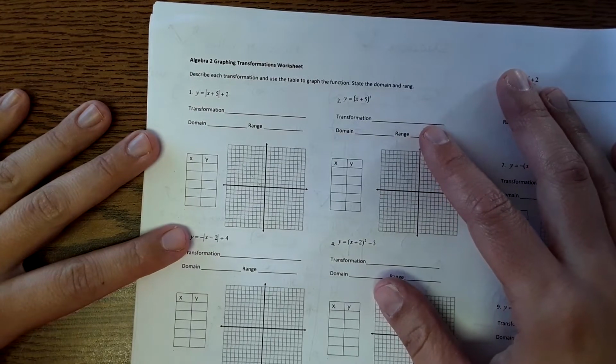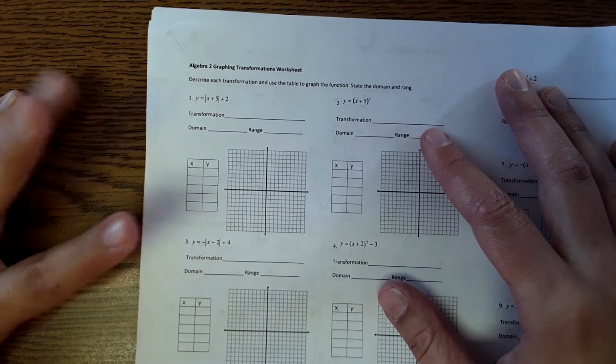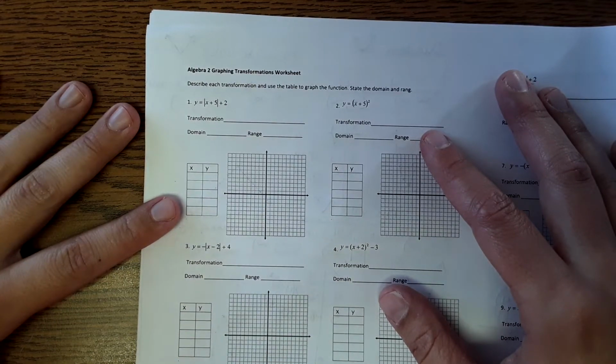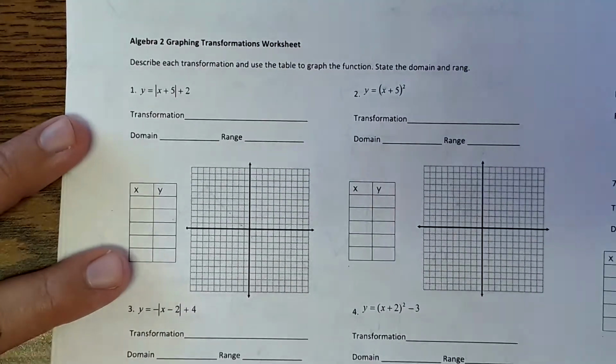Do you want me to continue walking through it step by step? Some of you, yes. Okay, you're welcome to work ahead if you know what you're doing. Just check back and make sure you got the right answers. Okay, I'm going to continue.